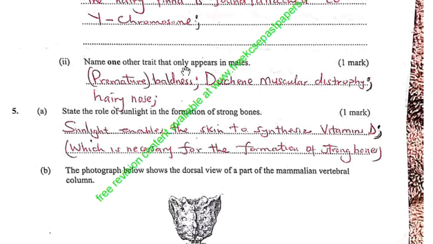Name one other trait that only appears in males, and that is premature baldness, Duchenne muscular dystrophy and a hairy nose, because those genes or those traits are associated with the Y. Then the traits associated with X include color blindness, hemophilia. Those are some of the examples of traits associated with the X chromosome.